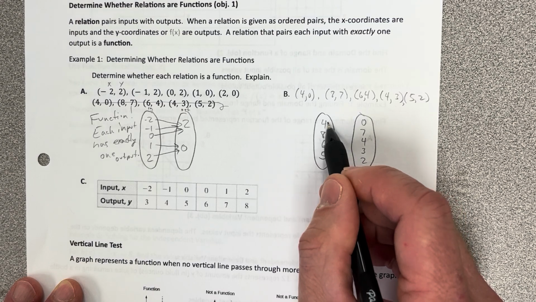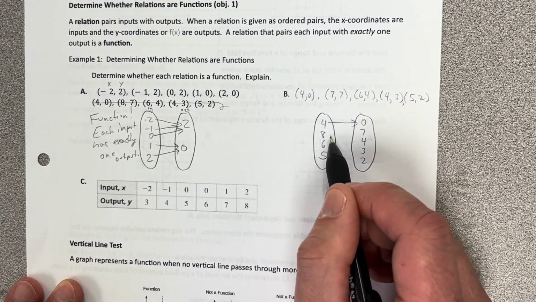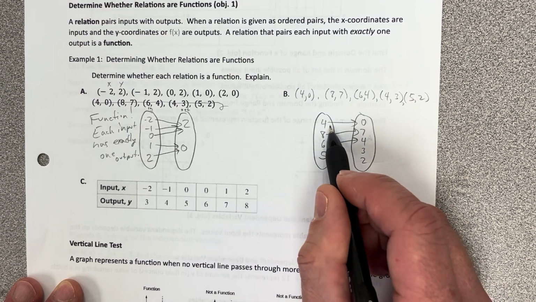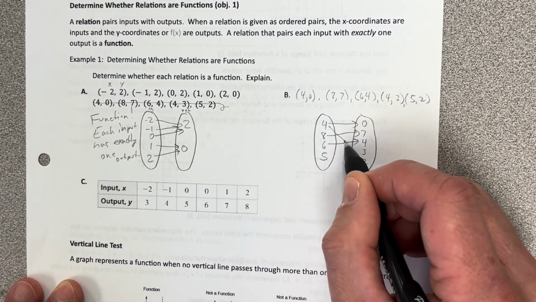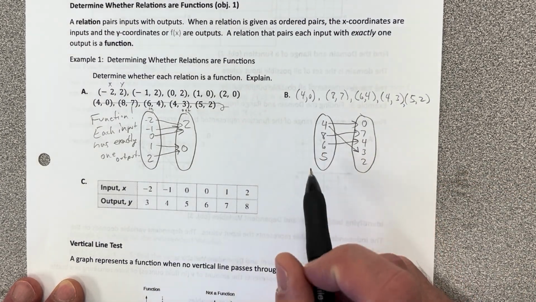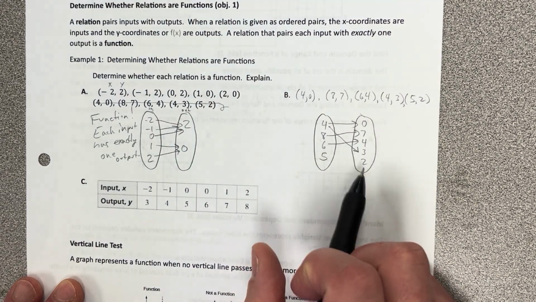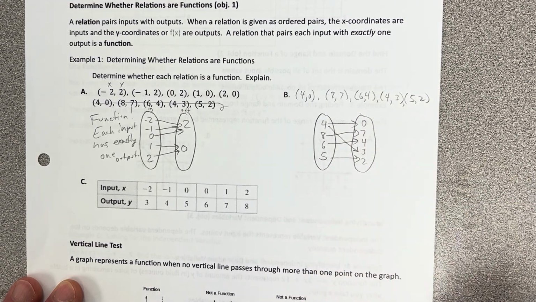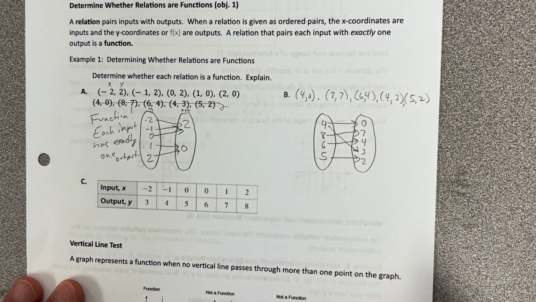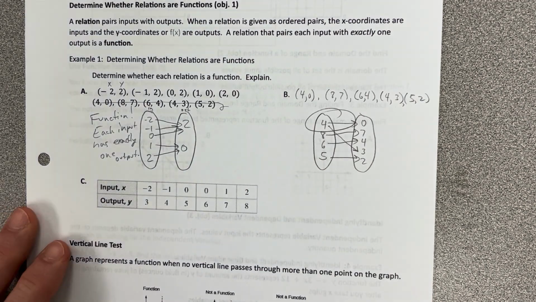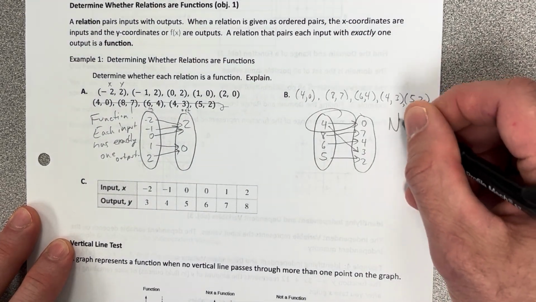What you're going to notice is 4 goes to 0, 8 goes to 7, 6 goes to 4, but then we have 4 going to 3, and we could stop right there. It's not a function. This input has 2 outputs, so that's a problem. But we also have 5 going to 2. Whenever you find out that something's not a function, you should be able to circle the input that has more than one output. So yeah, is this a function?